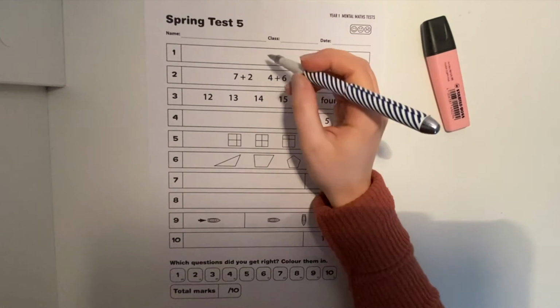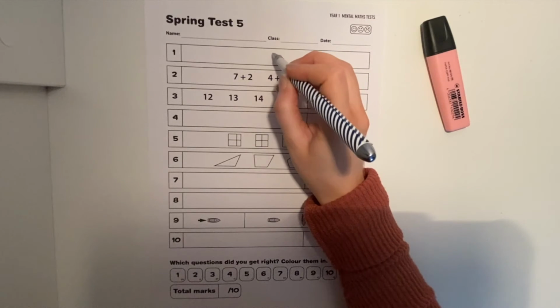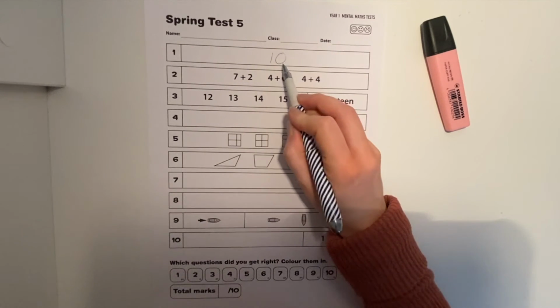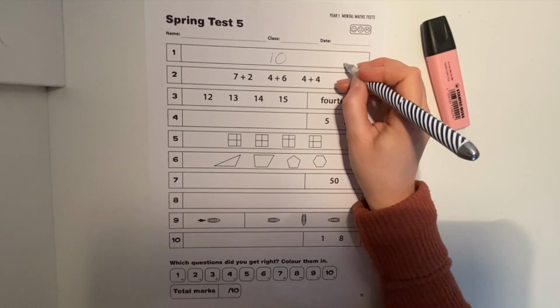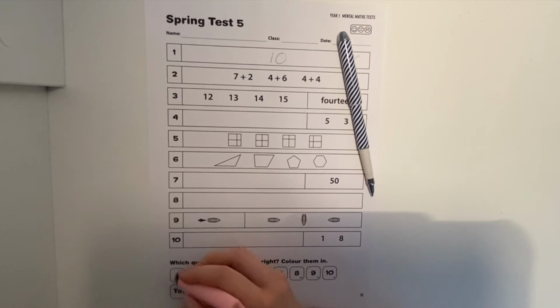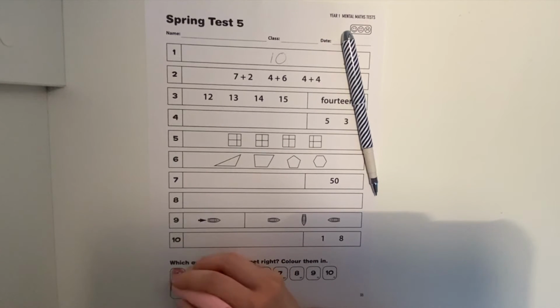The first one wanted you to write the number 10. So if you did this, and it looks exactly like the number 10, give yourself a tick. And we're on question number 1, so we're going to colour in 1 because we got it right. If you didn't get it right, don't colour it in.